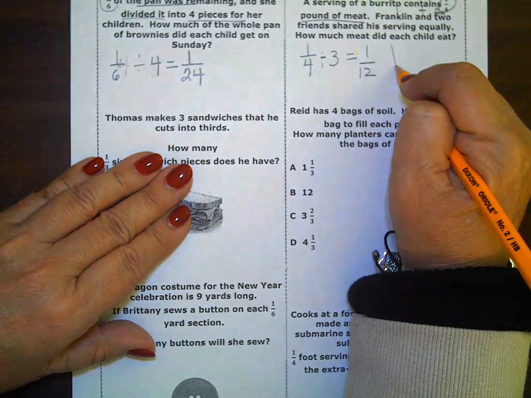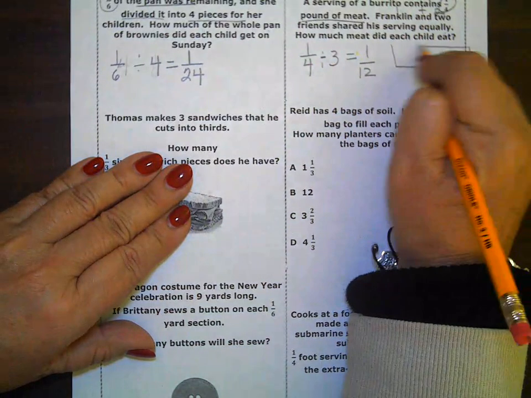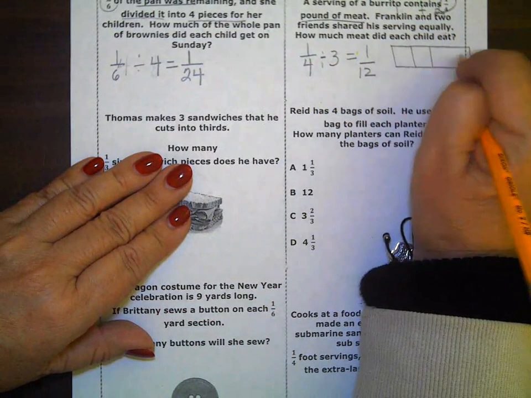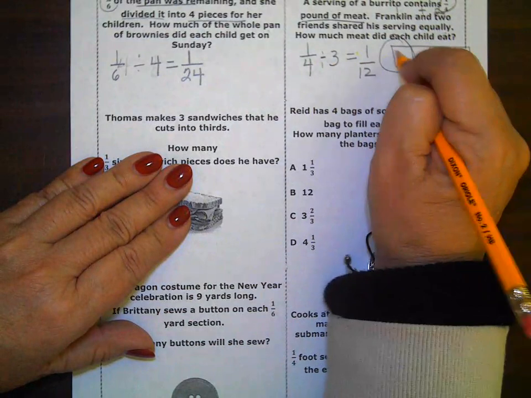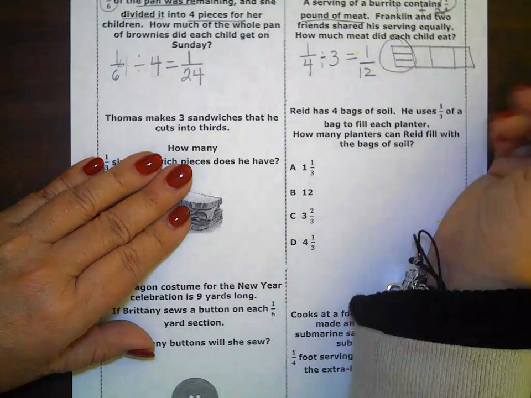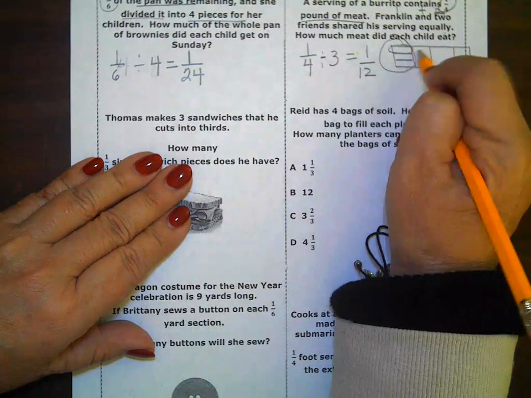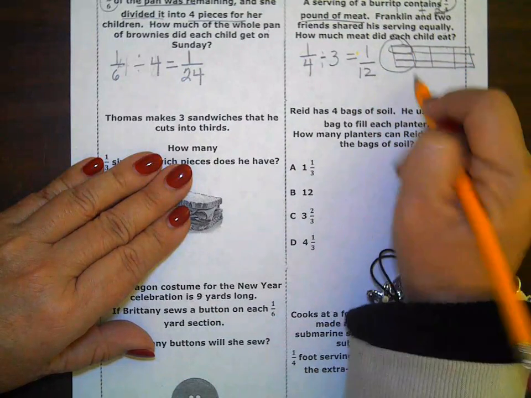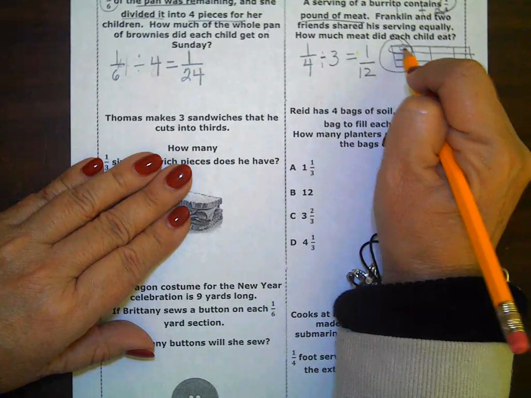Drawing out that picture. Here's my burrito. I'm going to divide that into fourths. So this is what they're going to share. Divide that into 3. So what is the value of this? If I continued on, there's going to be 12 pieces. So this becomes 1/12.